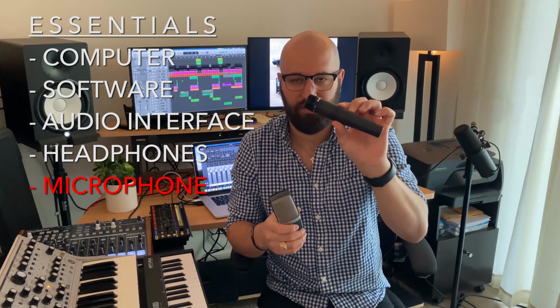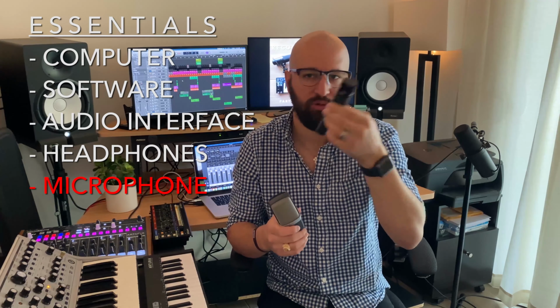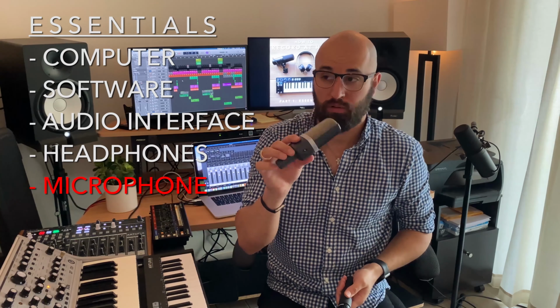This is a Shure SM57, and I would recommend maybe starting off with something like this because it's cheap, you can use it on anything. Condensers are generally more expensive and more sensitive.